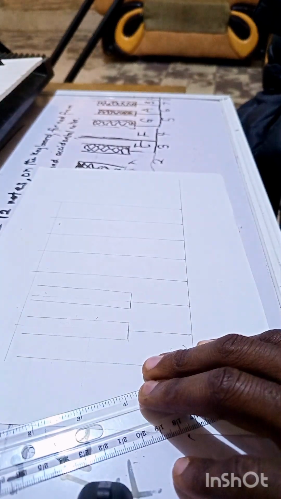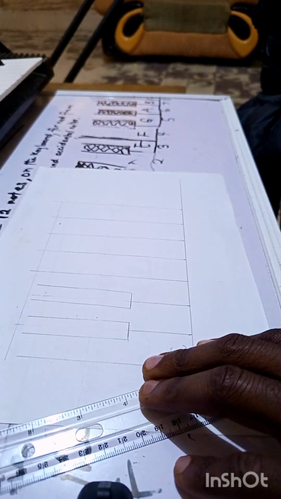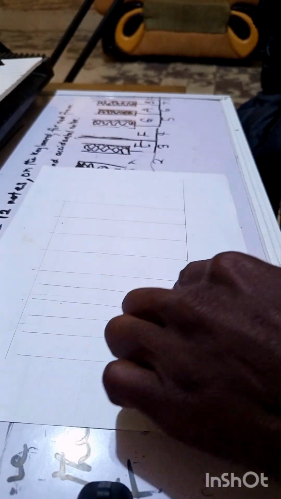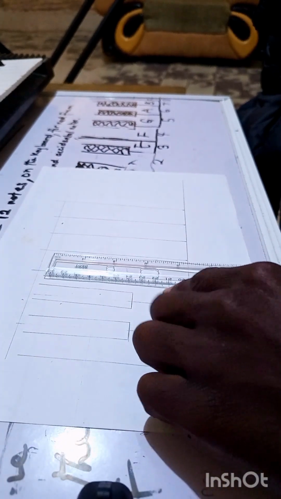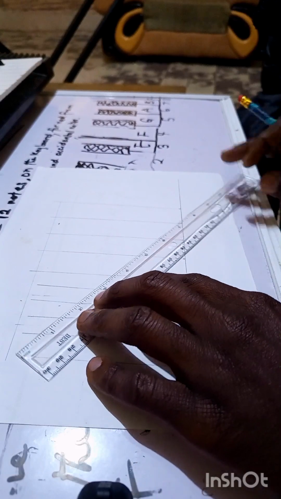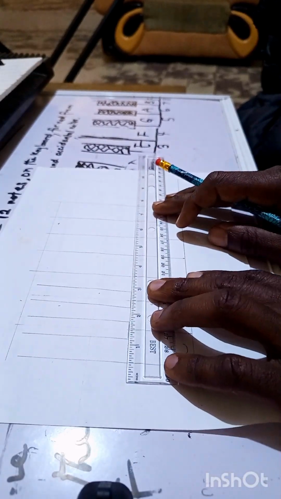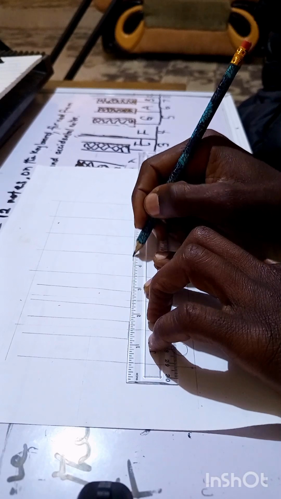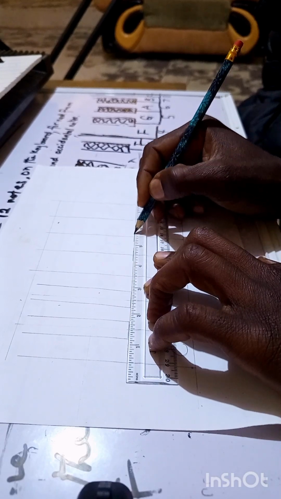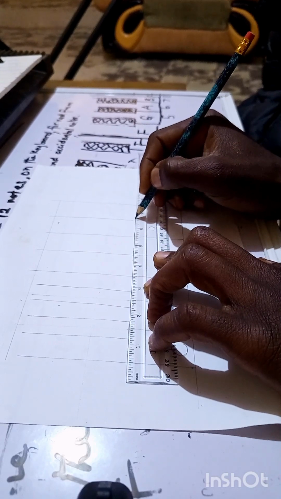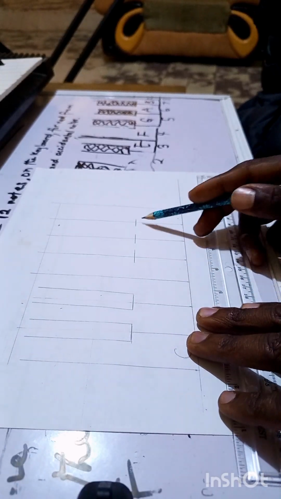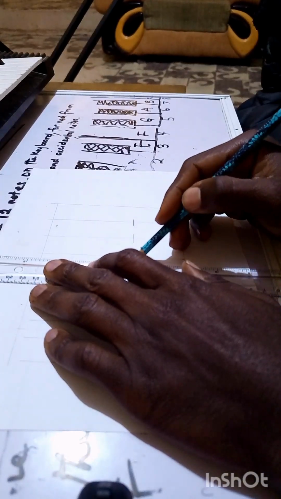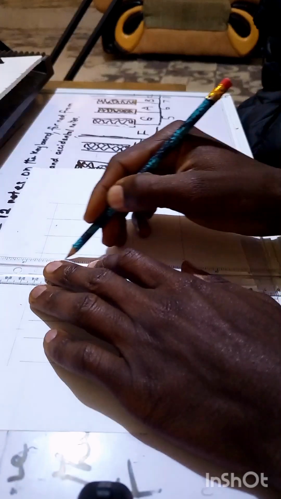So we have our group of what now? 2. Our group of 2, right? So this one, then here we also have another group of what? 3. 3, right? So let's draw the line here, here, here. Group of 3, right? So same thing. We draw our line.